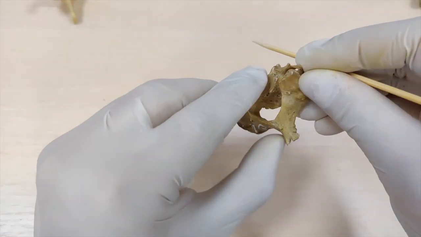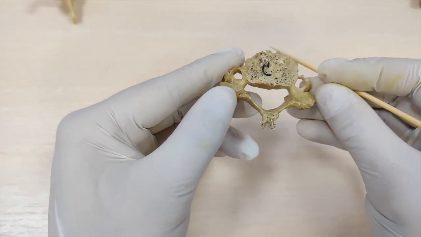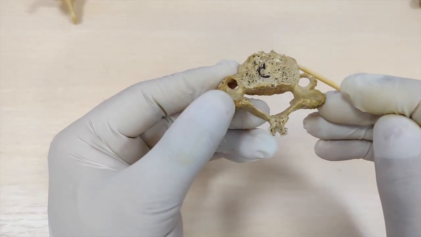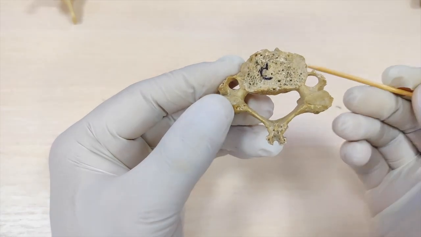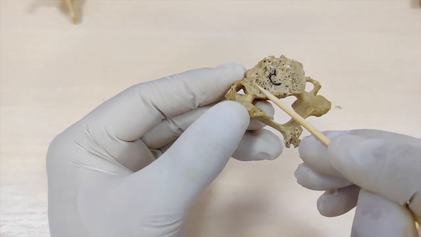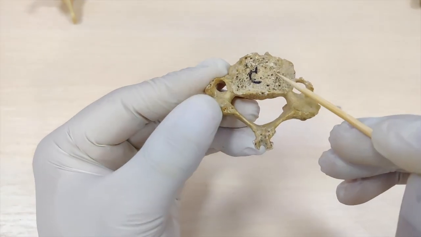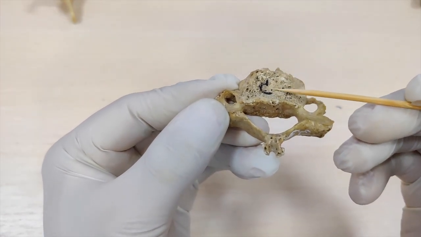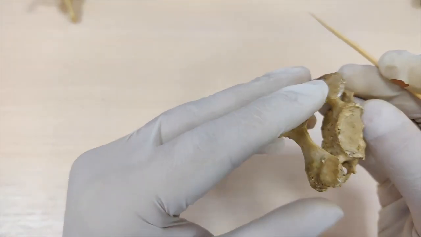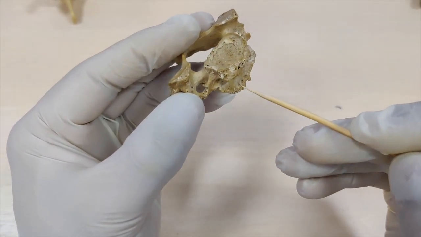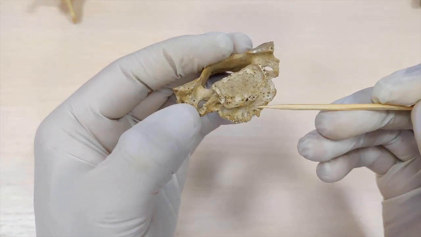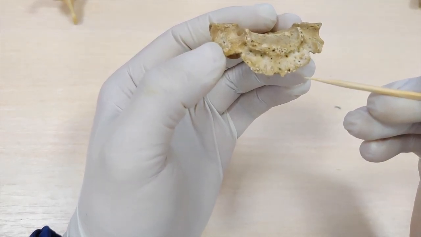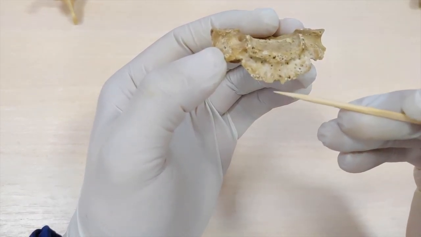Coming back to the inferior surface of the body of the typical cervical vertebra. Unlike the superior surface, it is convex from side to side. As you can see, it is convex, and it is concave from front to back. The inferior surface of the body slopes downwards, as you can see here. Due to this, the intervertebral discs are hidden in the cervical region.